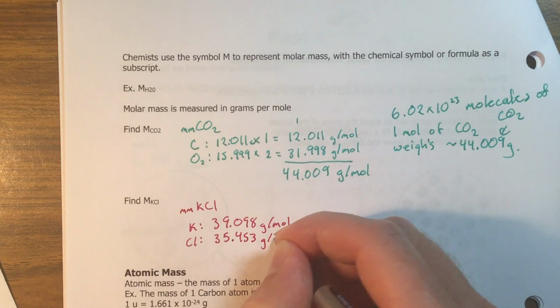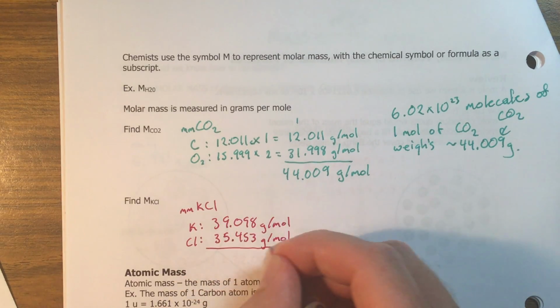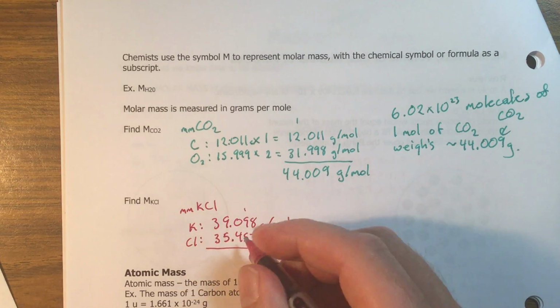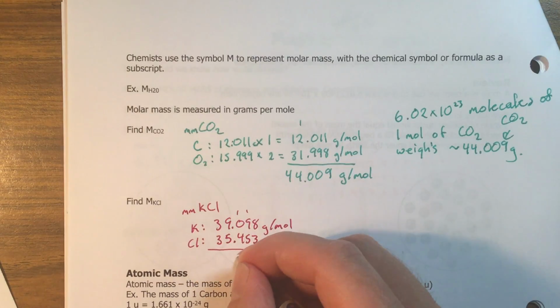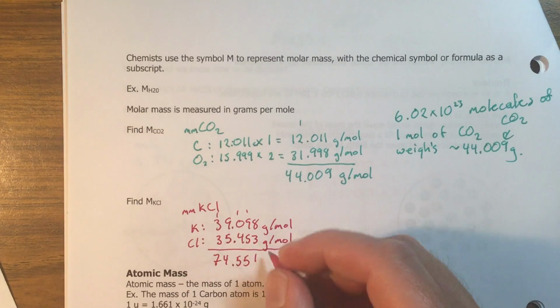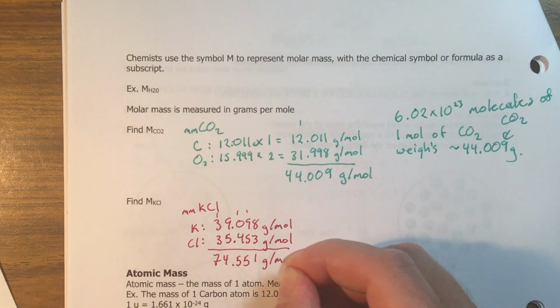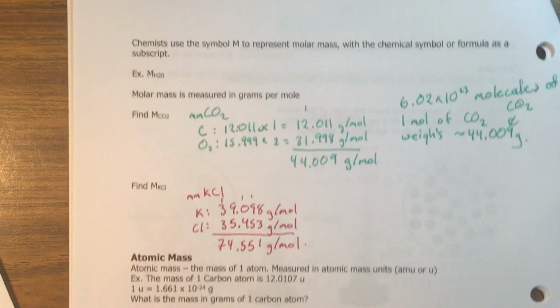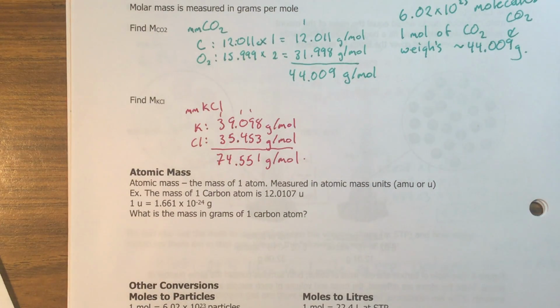Cl is 35.453 grams per mole, for a total of 74.551 grams per mole. Right, so if I have KCl and I want exactly 1 mole of it, so I want 6.02 times 10 to the 23 KCl molecules, then I need to measure out 74.551 grams to get about that amount.